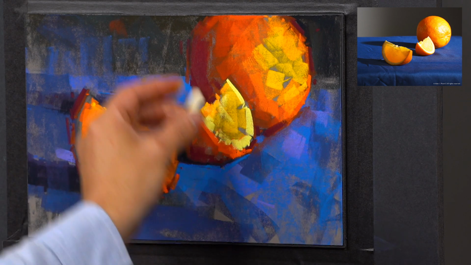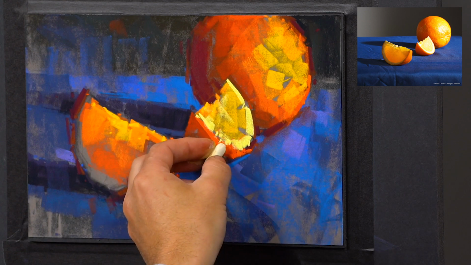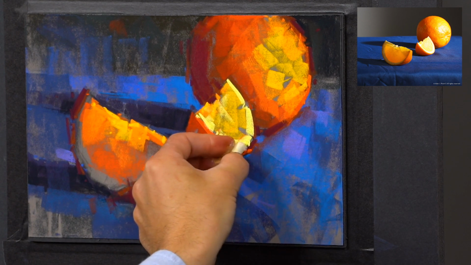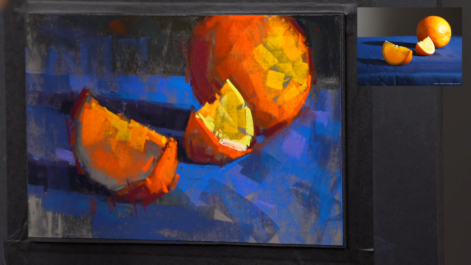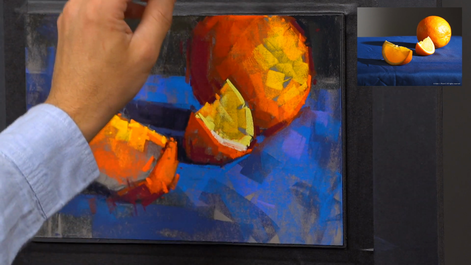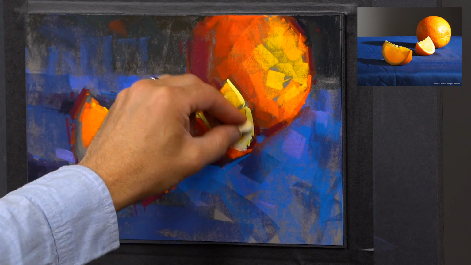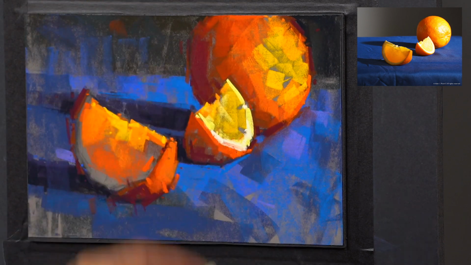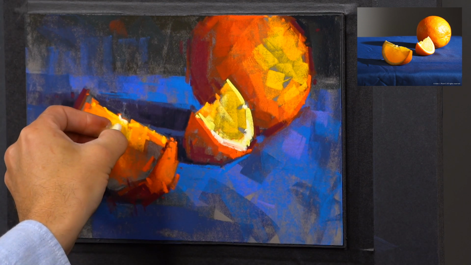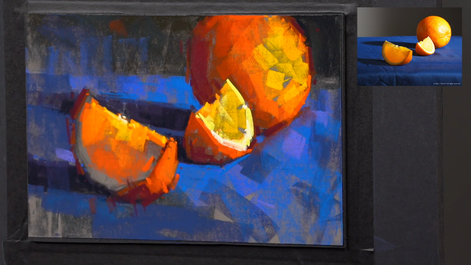I'm actually going to come in with this lightest light and just cut in at that edge. Good, it's getting sharp edge, so we're going to have to look for some strategies to deal with that edge.